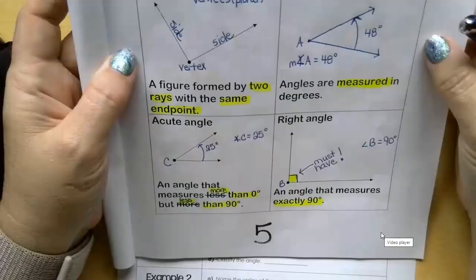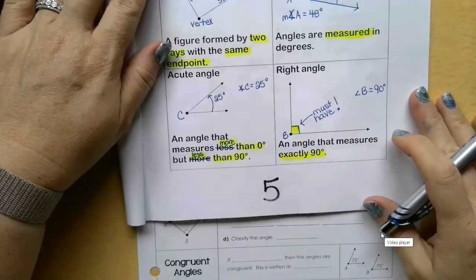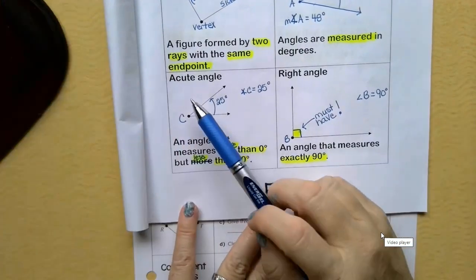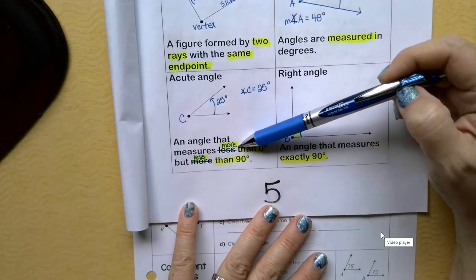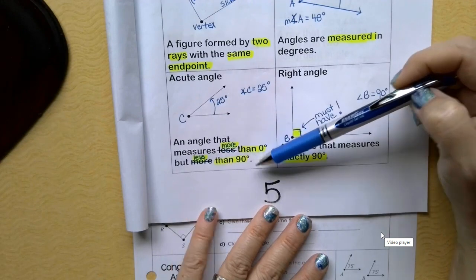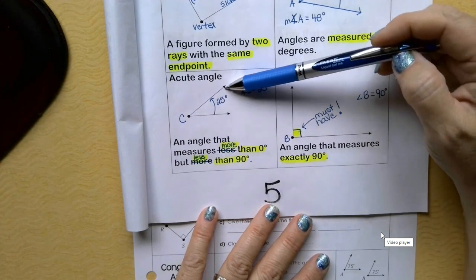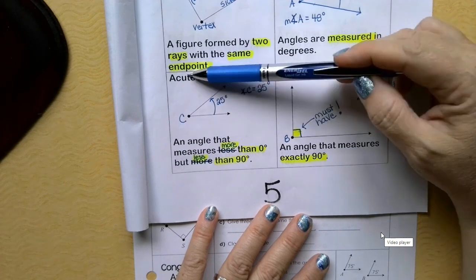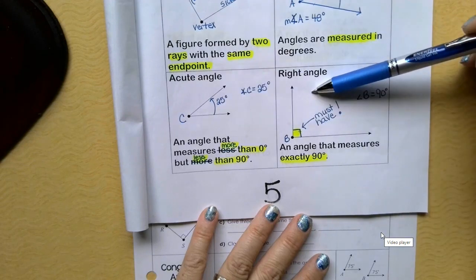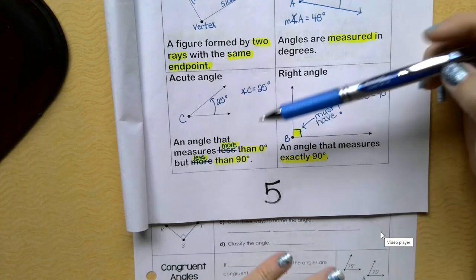Okay, then we have acute and right. So an acute angle, you should know these, is an angle, and I did have typos here, an angle that measures more than 0, but less than 90. Think about it. An angle can't be 0 degrees. If this was closed all the way down to 0, a 0 degree angle doesn't exist. It's a ray. So it has to be more than 0, but it can't be 90. So an angle that's between 0 and 90, you might see the vocab definition that way.